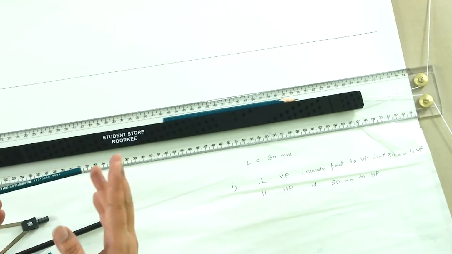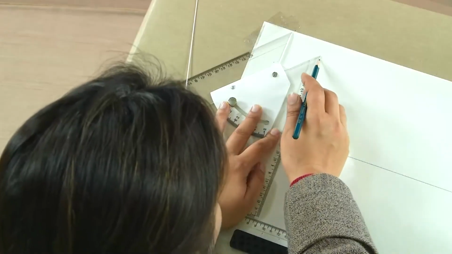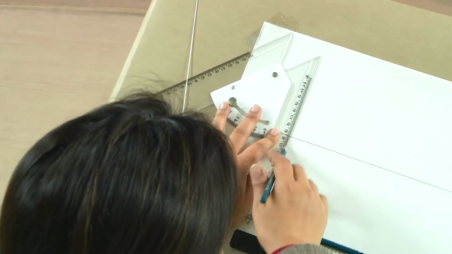So, just imagine, what are you seeing? You are seeing a line in the plan, having its nearer end to VP at 30, and in elevation, since it is perpendicular to VP, we would only be seeing a point. So, since the line is perpendicular to VP and parallel to HP, we would be seeing the true length of the line in plan.